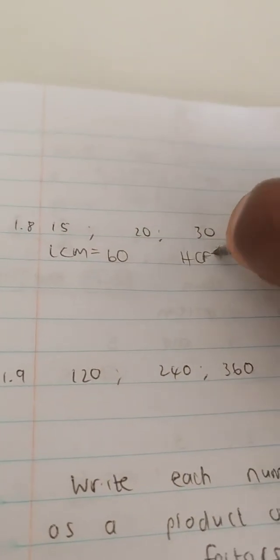What is the highest common factor? Now we are back at the factors. Highest common factor between 15 and 20?